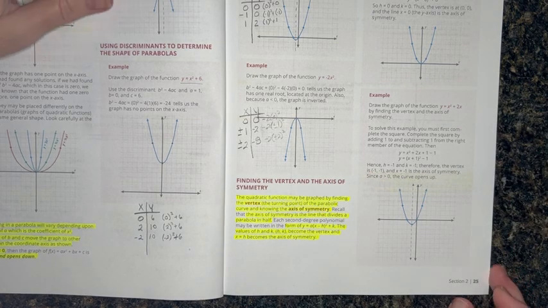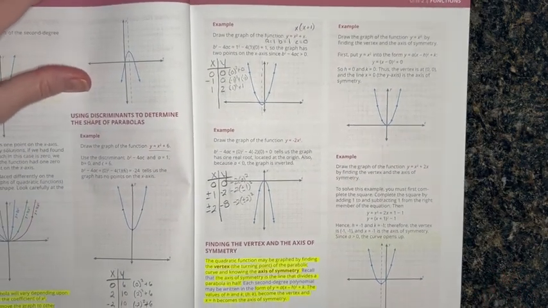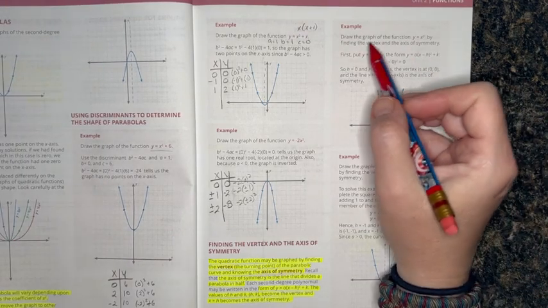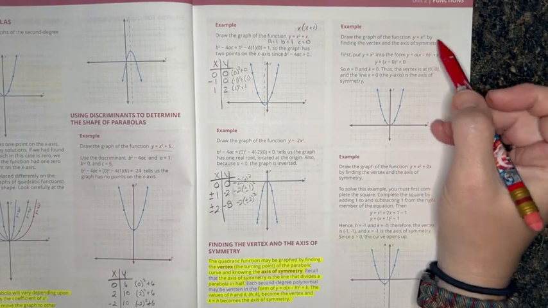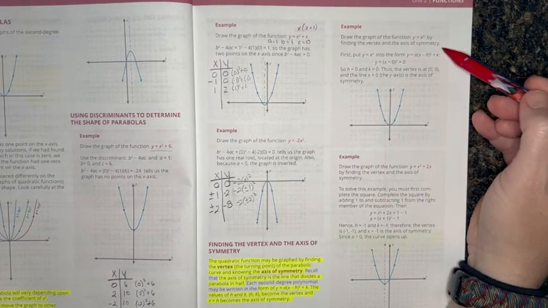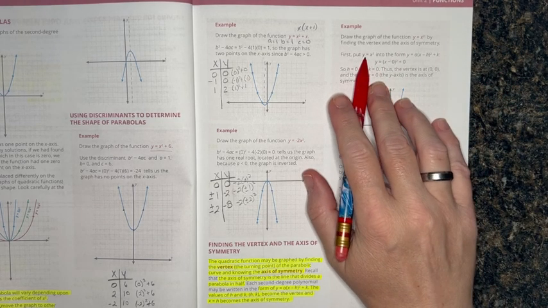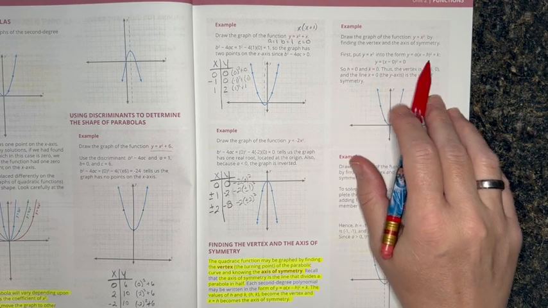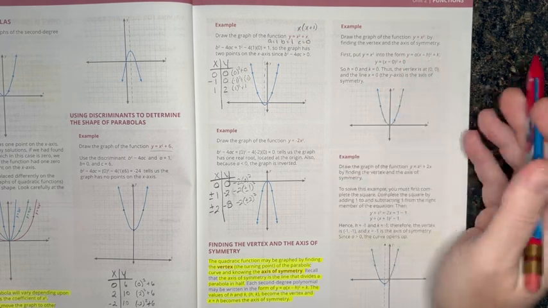So let's take a look at the example, top of page 25, second column. It says, draw the graph of the function y equals x squared by finding the vertex and the axis of symmetry, okay? They want us now to write this in this form, right? This new form we just talked about.